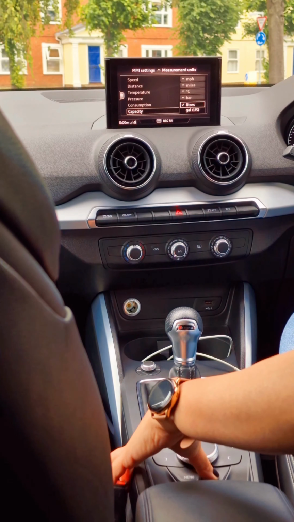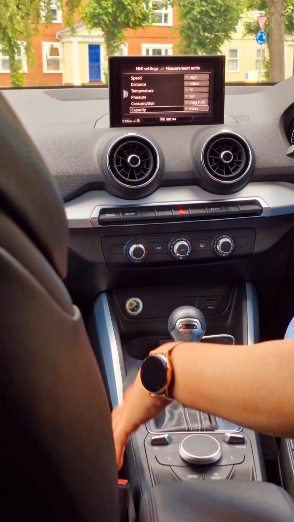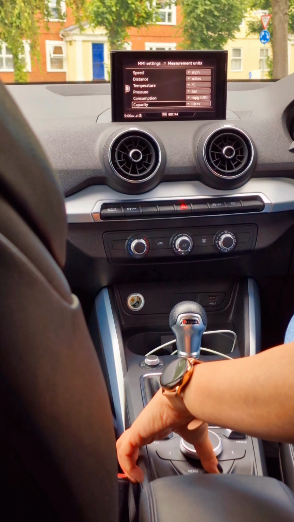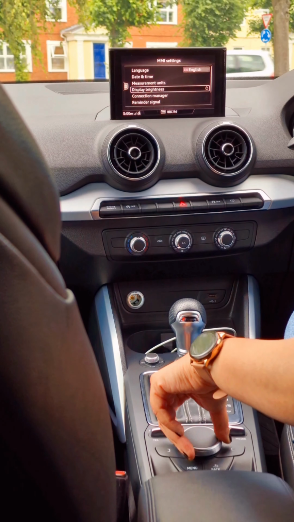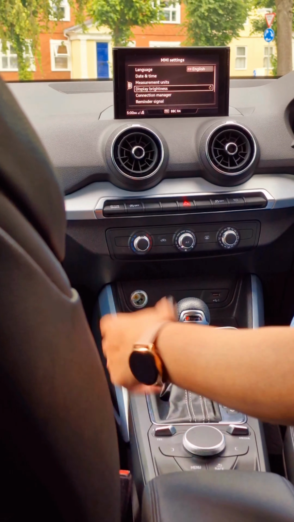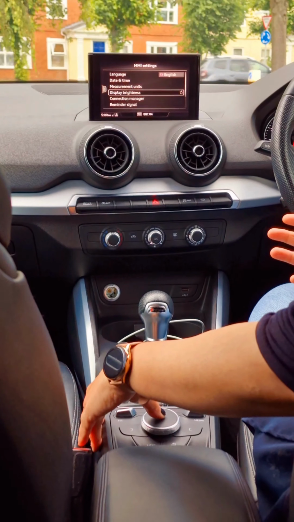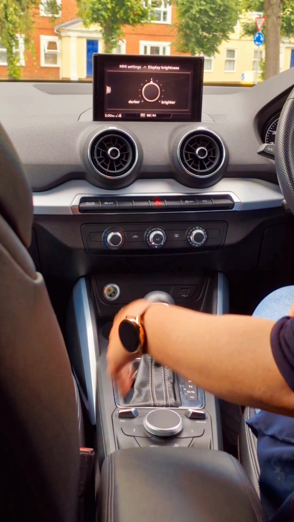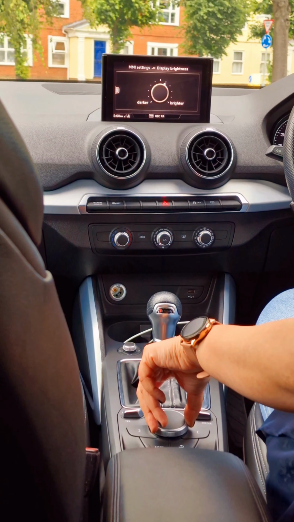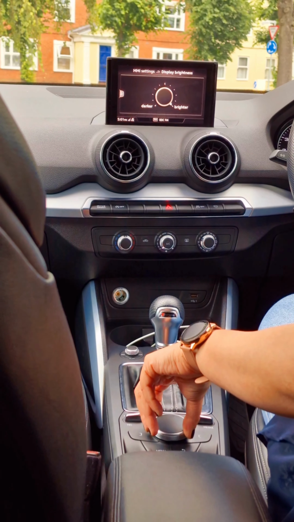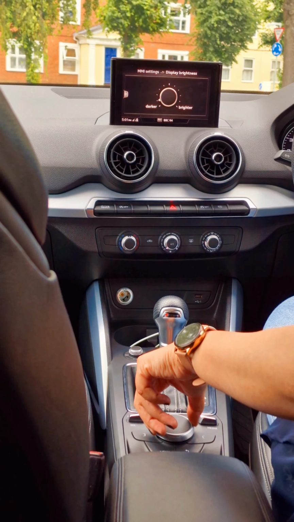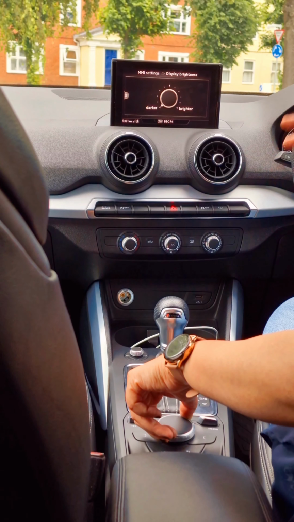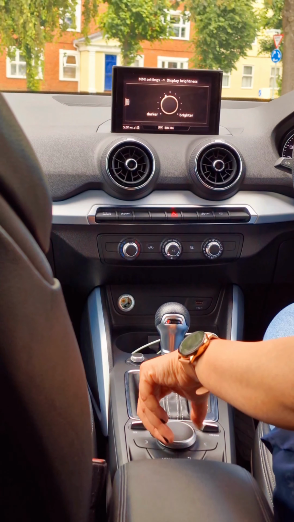Now by clicking back, we're going to the settings again to choose the display brightness. This is basically your monitor brightness, and again, controlling this is very easy. Just rotate your knob to the left and right. If you turn it to the right, that's the brighter version. If it is to the left, obviously that's a darker version. It is recommended to keep it in the middle for balanced display lighting.